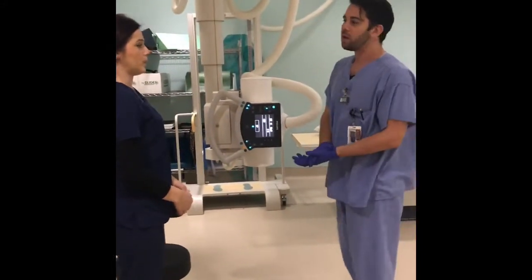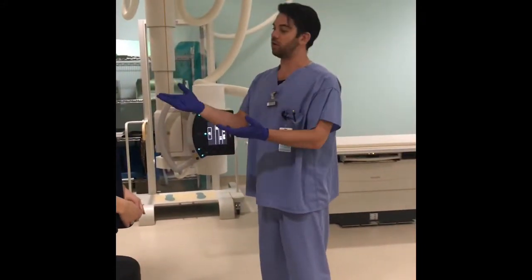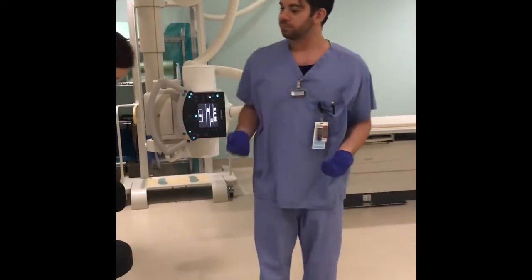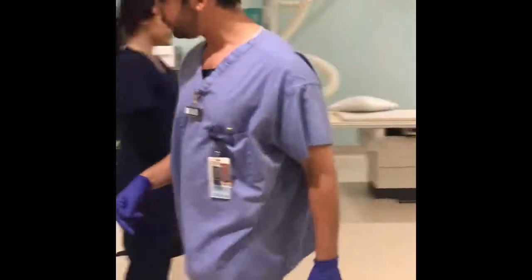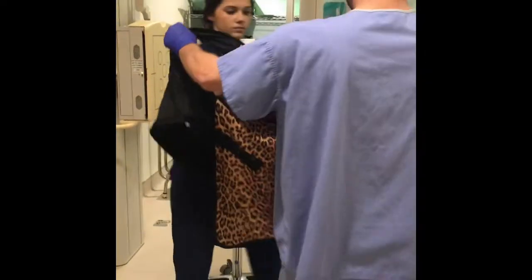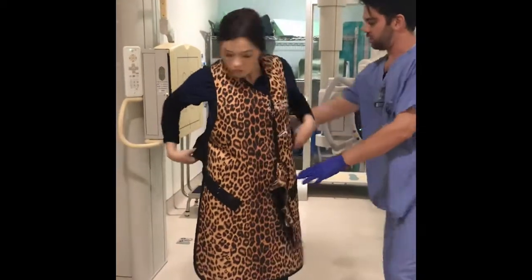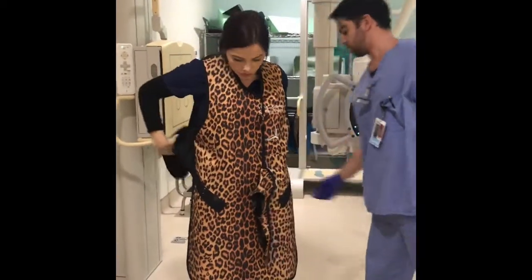Okay. Now, she's not wearing any earrings or any necklaces, but I checked for all jewelry possible. And I'm going to shield our patient now. So, first, we got the shield on, and then these wrap diagonally across.